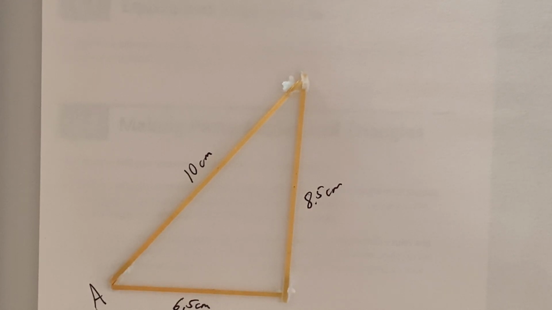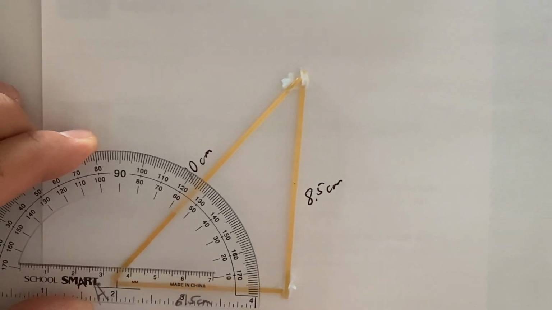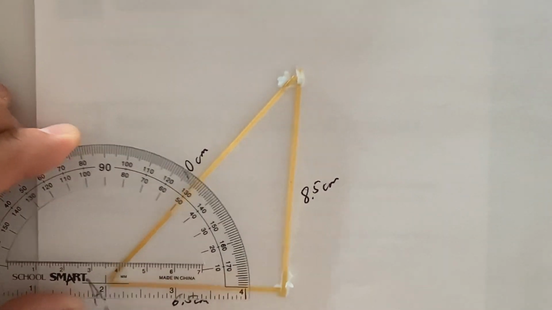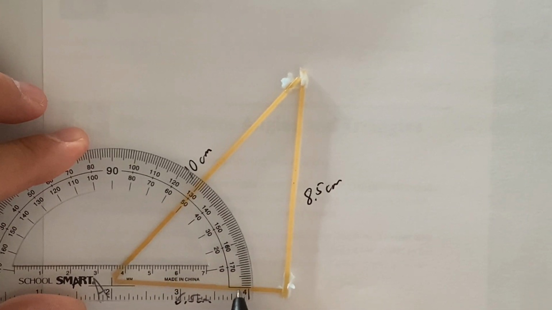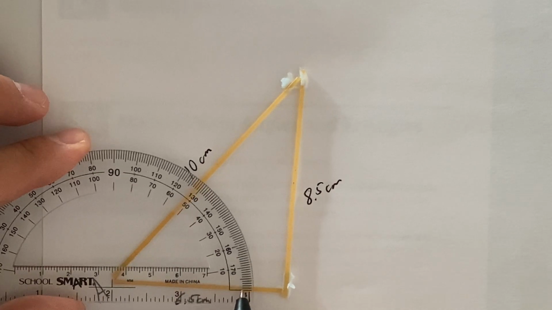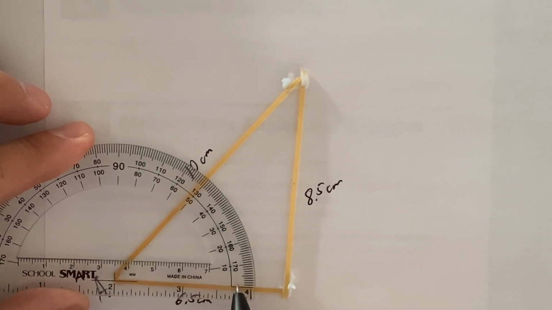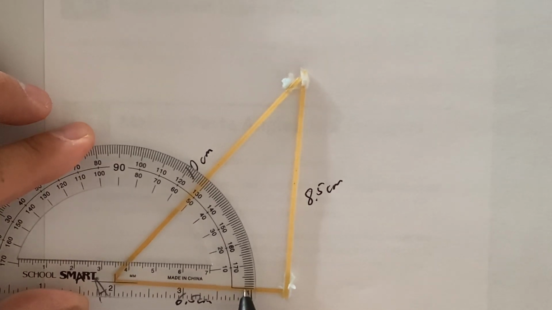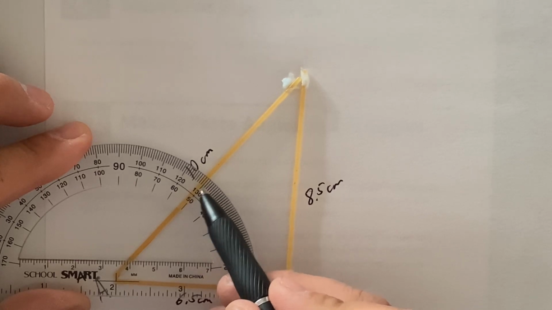Okay, then it wants you to measure the angle. I don't know if you guys have used protractors much, but the little crosshairs here goes right on this point. And then make sure your spaghetti is on this line over here as well. So everybody should have a similar answer for A here. Mine looks about 50 degrees.